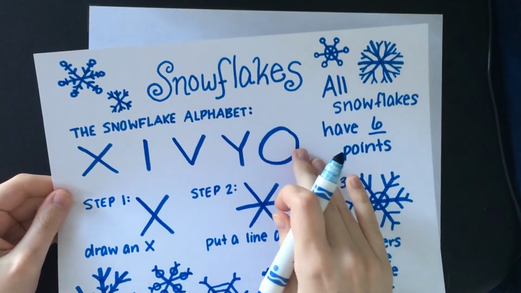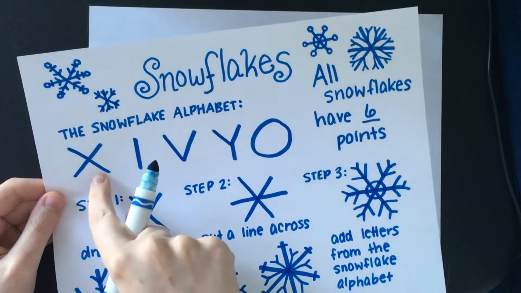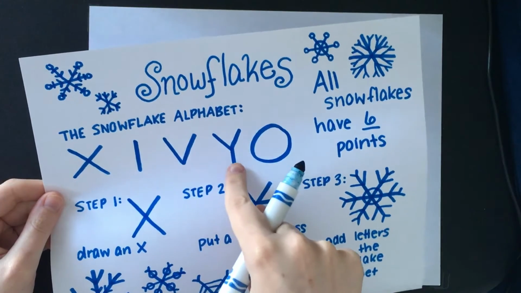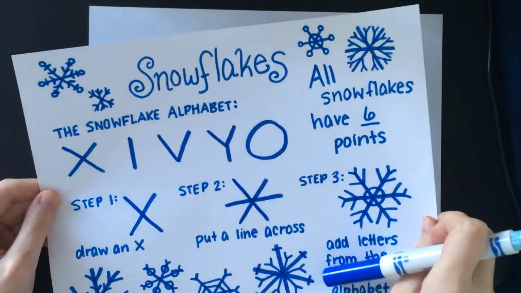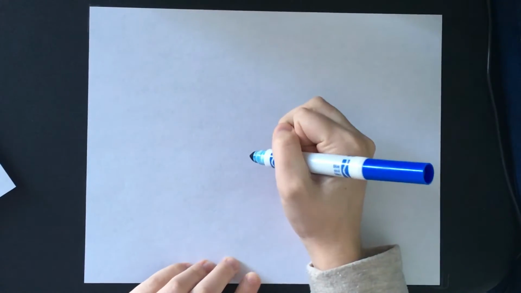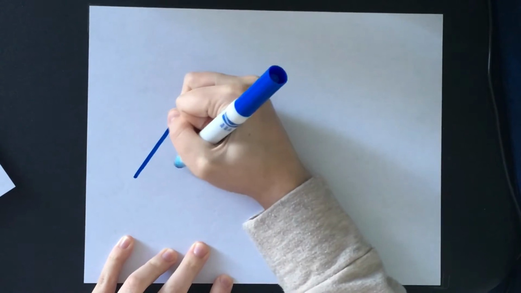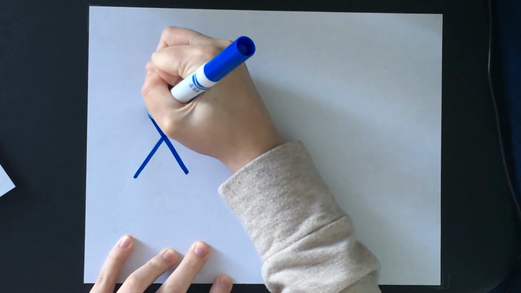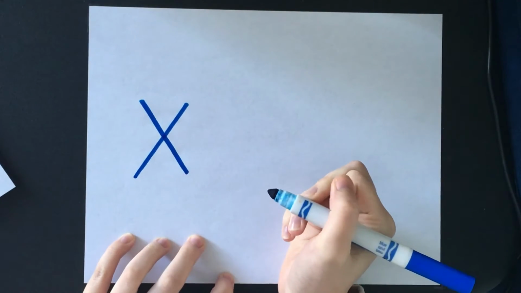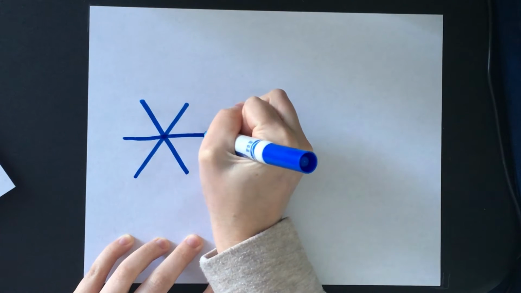So we're going to be using today the Snowflake alphabet. And I'm going to show you how you can use these letters, X, I, V, Y, and O, to make endless combinations of snowflakes. Let me first show you how to draw a snowflake. To make a snowflake, I'm going to always start with the letter X. Then I'm just going to put a straight line across my letter X.